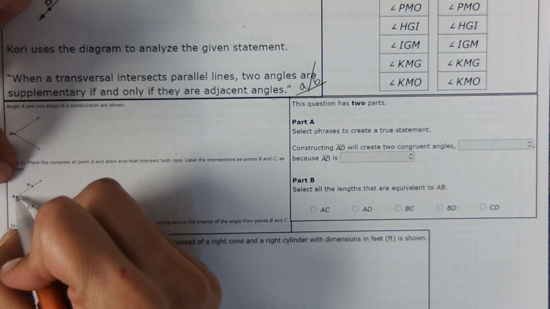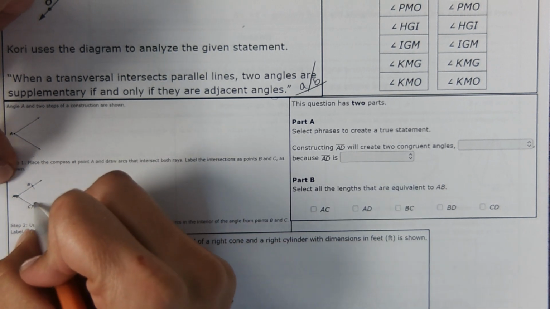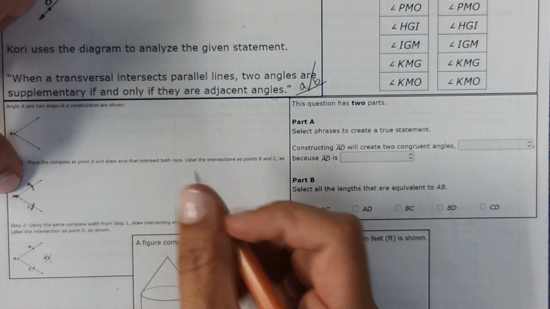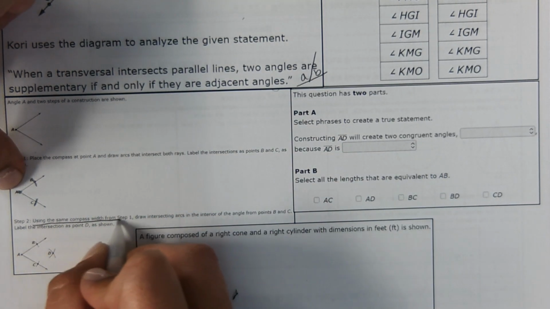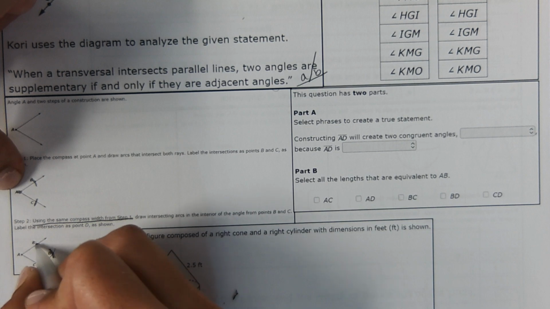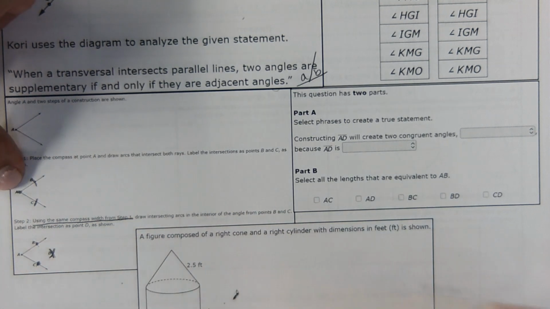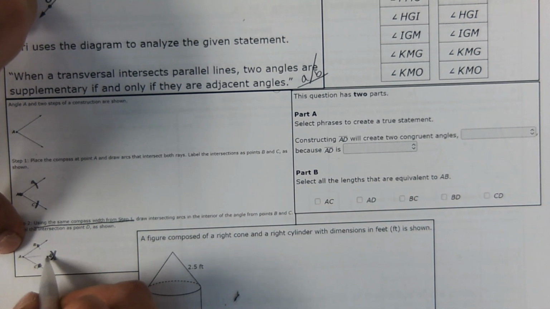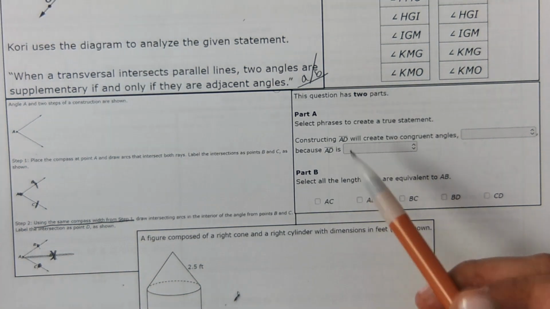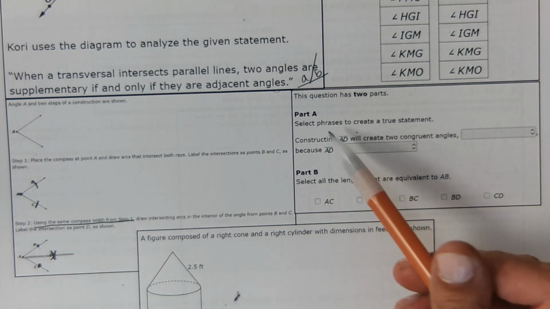It says that using a compass and using the same opening, they make this mark and this mark. And then from there, using the same compass width from step 1, they put the compass on C and make this mark, and then put the compass on B and make this mark, so it crosses. And then the next step would be to draw this line and make an angle bisector. Over here, it wants us to answer questions.